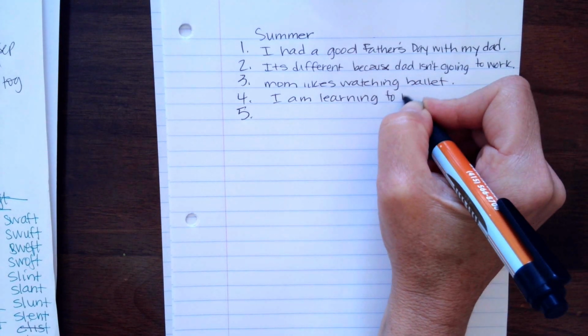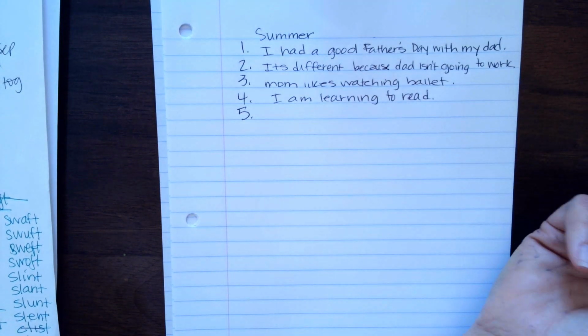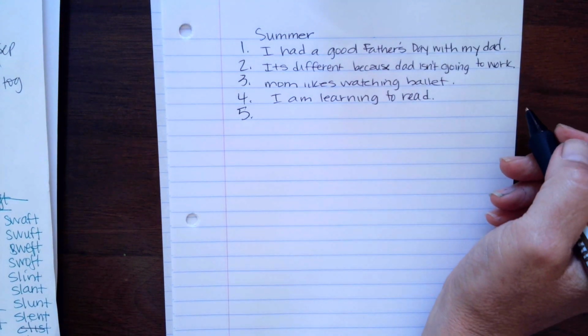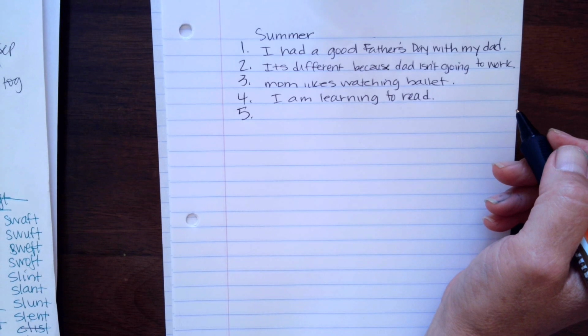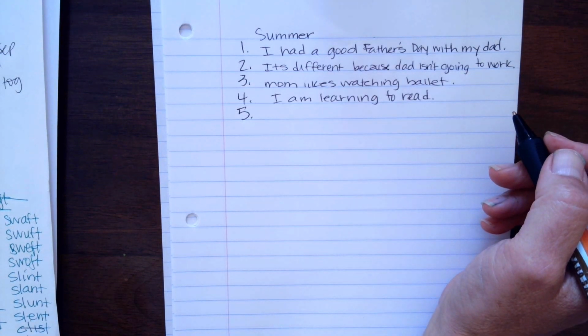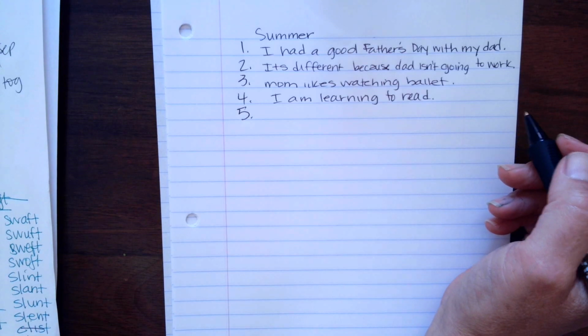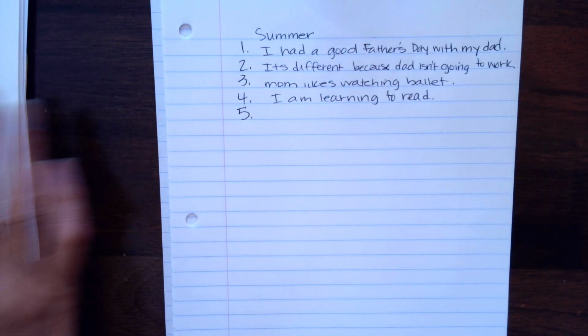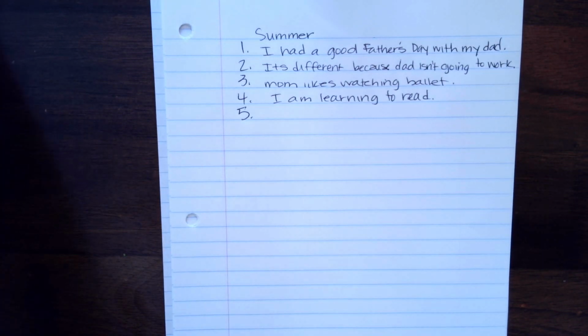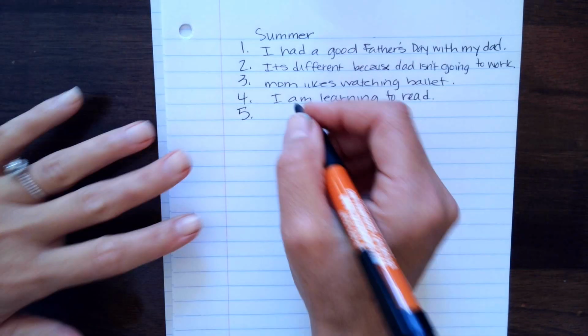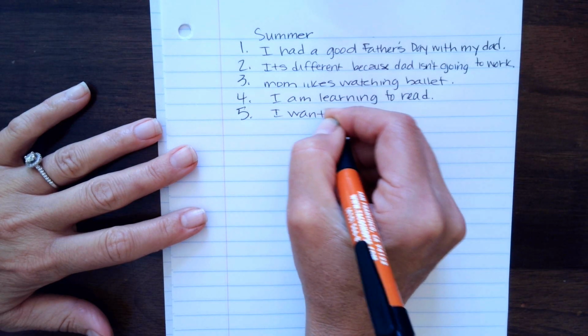And then a fifth sentence might be, what's something that you're doing for 4th of July, maybe? Are you just going to watch fireworks for 4th of July? I don't even know if they're having fireworks, so maybe we just have to watch them on TV. I think I want to ask my mom if we can watch my favorite movie, Percy Jackson 1.